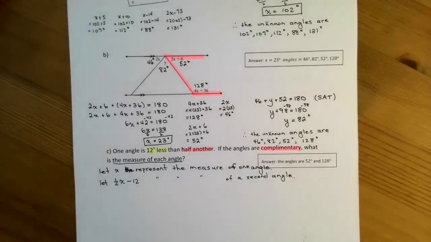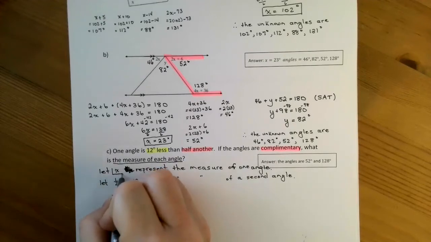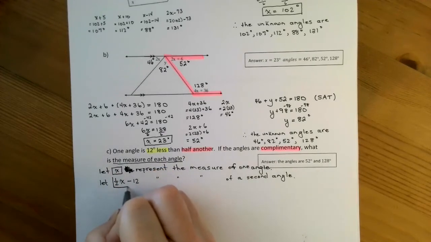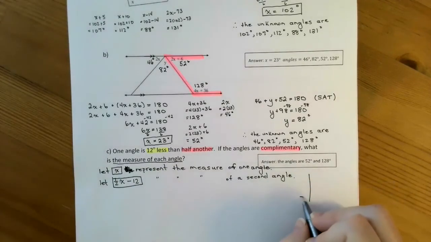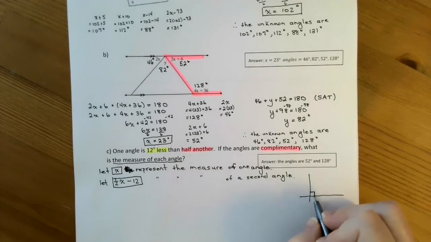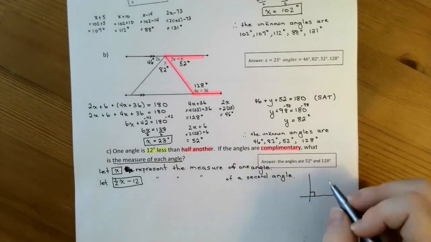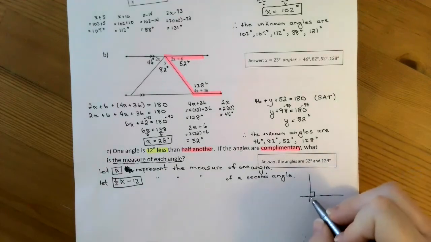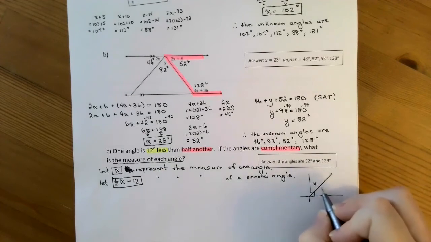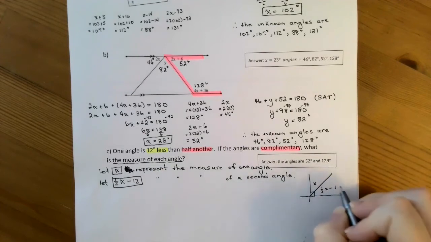It's very important to always set up your let statements and then to set up your equation. So now we know that when we add these two angles together, this is angle 1 and this is angle 2. If we think of that visually, we have our 90-degree angle, and then we have our x and our 1/2 x minus 12.